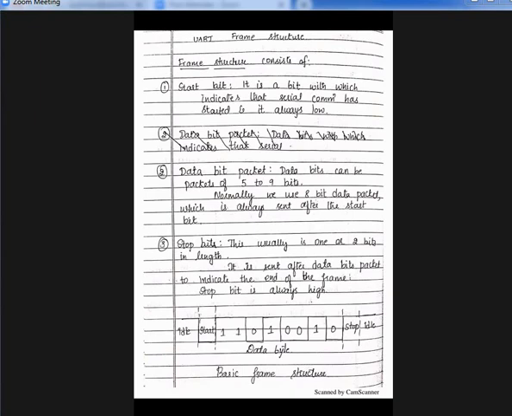In this program, whatever we are trying to send, we usually will not send 5 or 6 bits. Usually we will be sending 8 bits, and the 8 bits we are trying to send will start after the start bit.